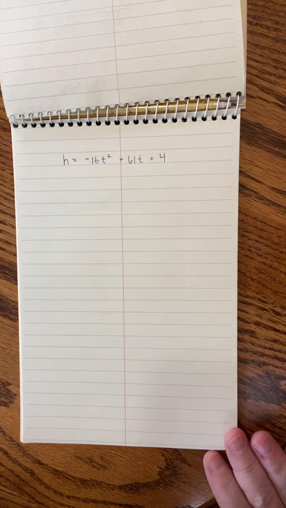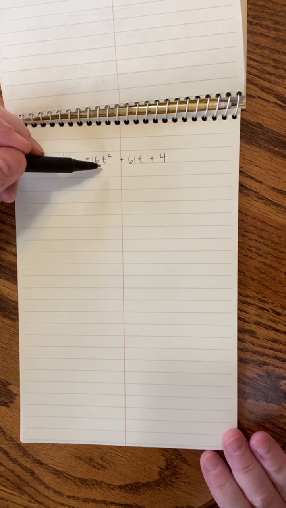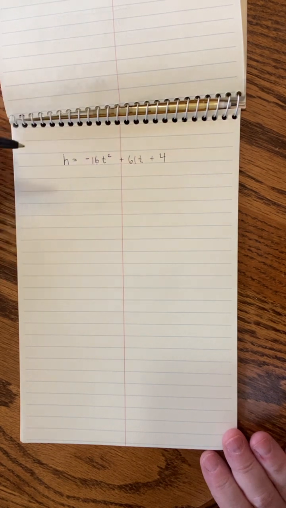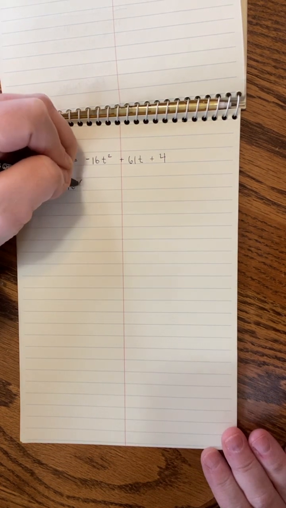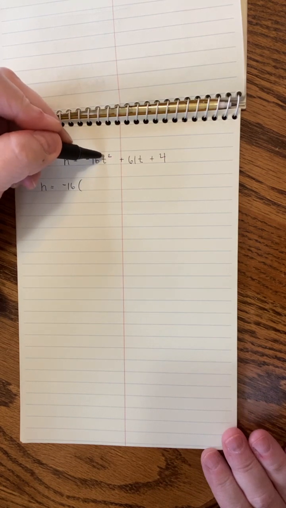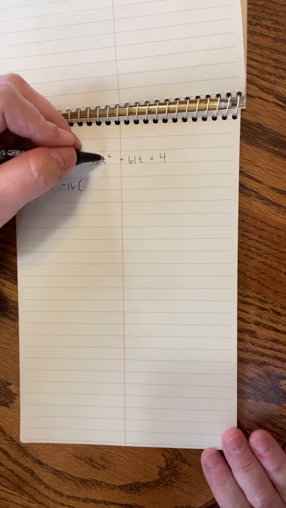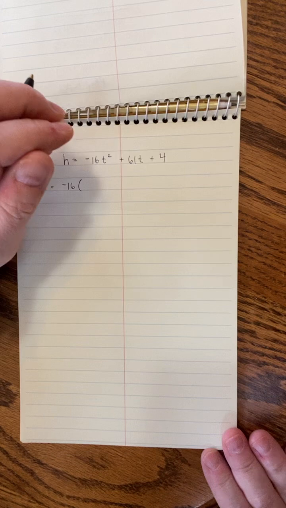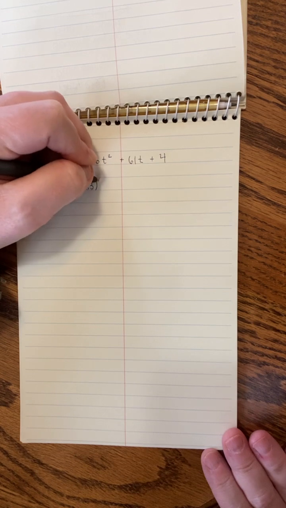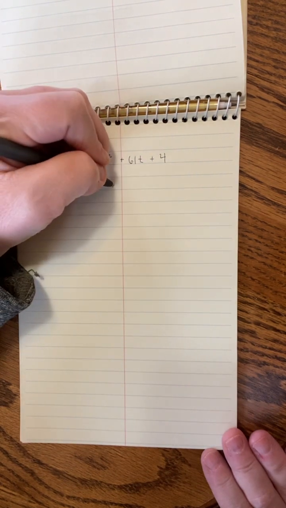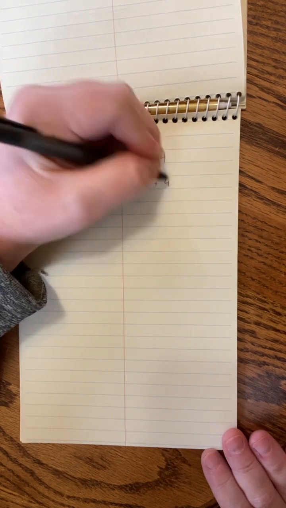The first one asks, what would the height be after 2.3 seconds? So we're going to plug in 2.3 for the t in this equation. The h, height, is the unknown. So we'll do negative 16, and remember, the squared only applies to this t. It doesn't also apply to the coefficient. It would only apply to both if there were parentheses around them, and there's not. So we'll put negative 16 on the outside, the 2.3 seconds inside the parentheses, and then plus 61 times 2.3 seconds plus 4.